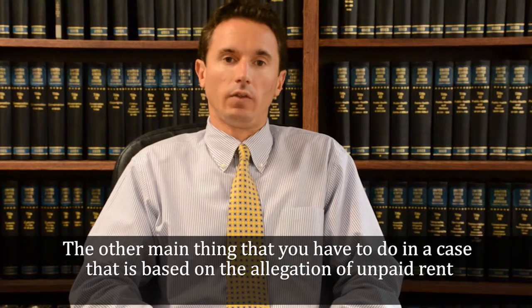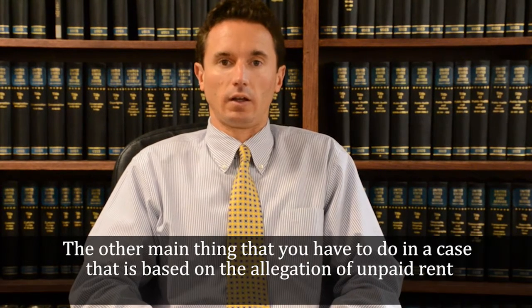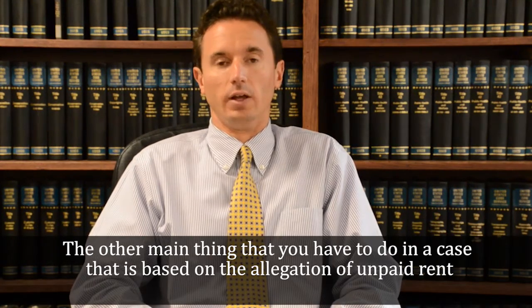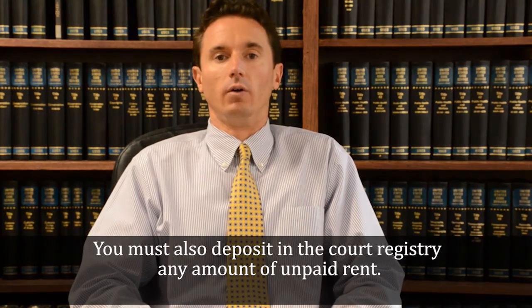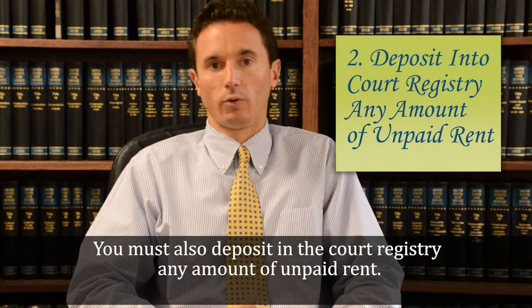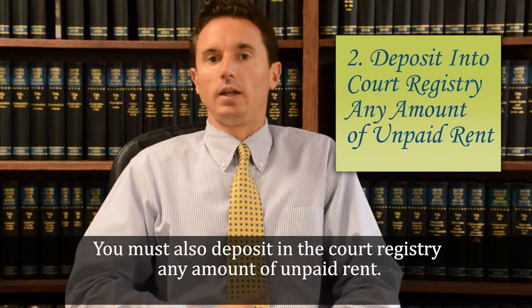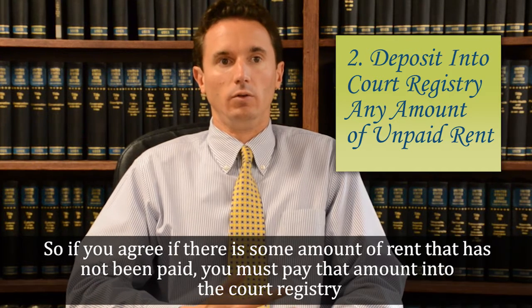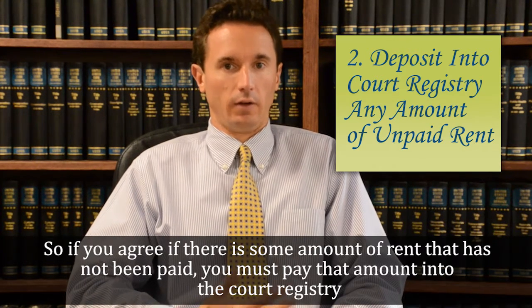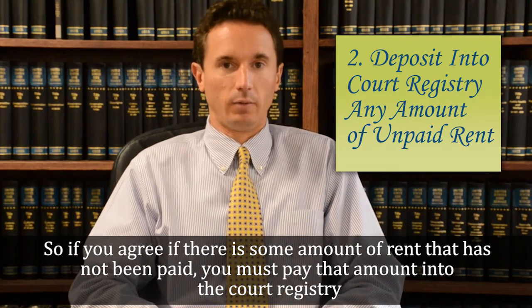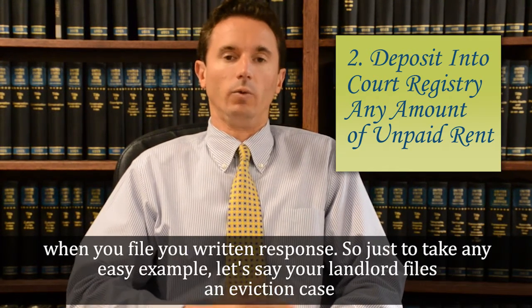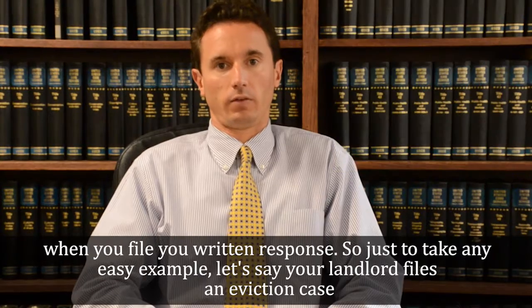The other main thing that you have to do in a case that is based on the allegation of unpaid rent: you must also deposit in the court registry any amount of unpaid rent. So if you agree that there is some amount of rent that has not been paid, you must pay that into the court registry when you file your written response.